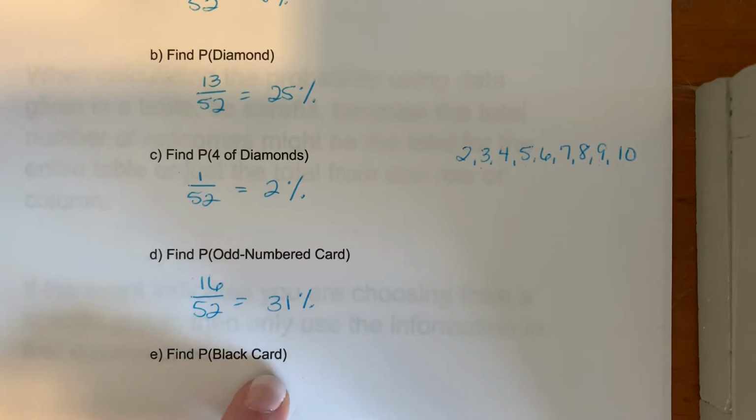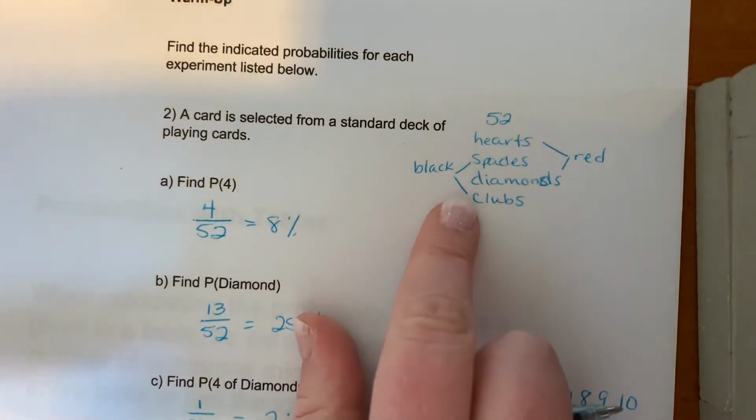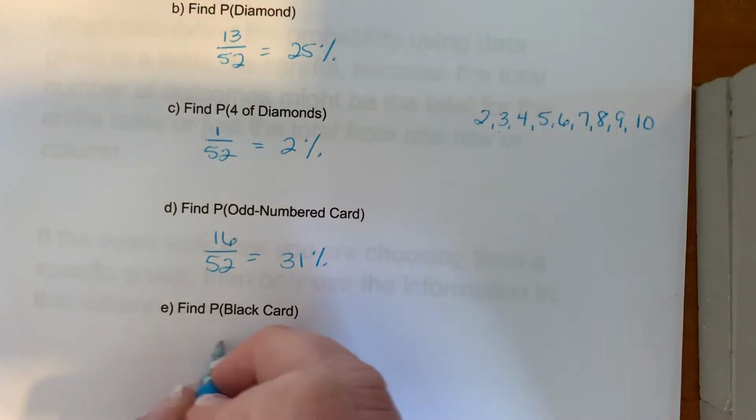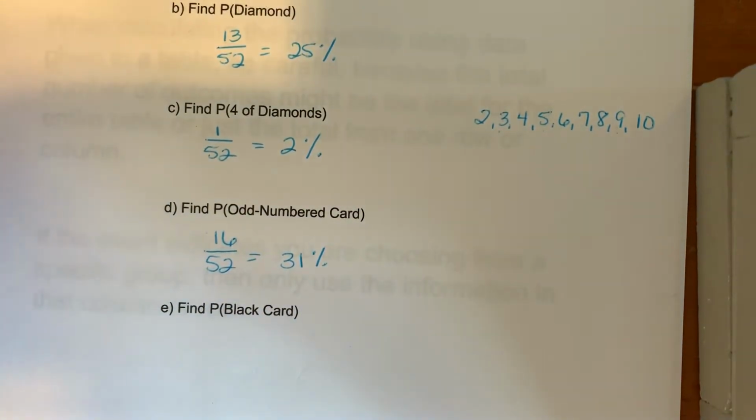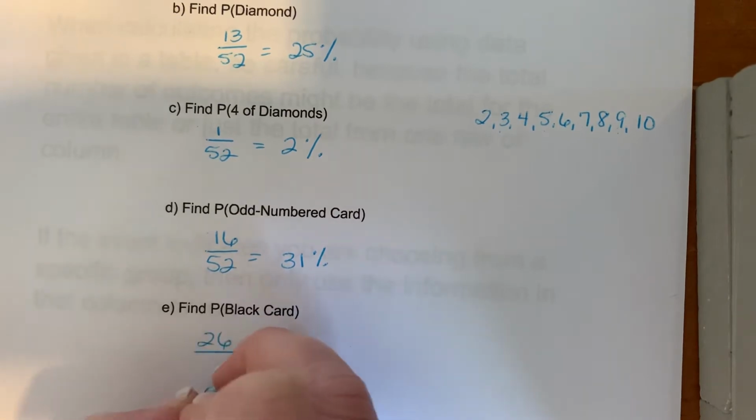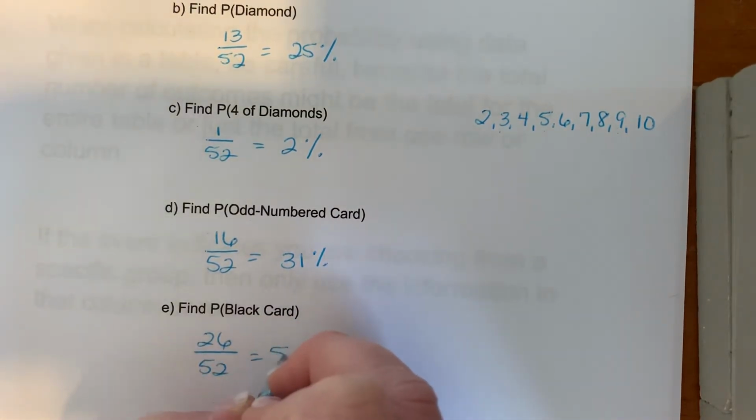Okay, find the probability that you pull a black card. Well, half of the cards are black, half of the cards are red. So that's going to be 26, because 26 is half of 52, or a 50% chance.